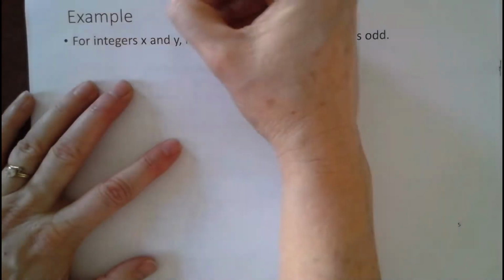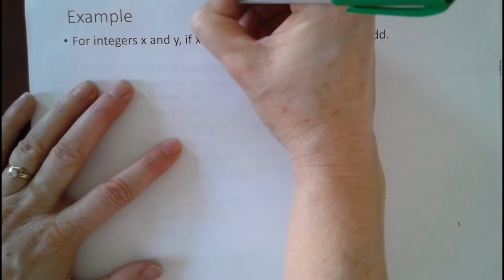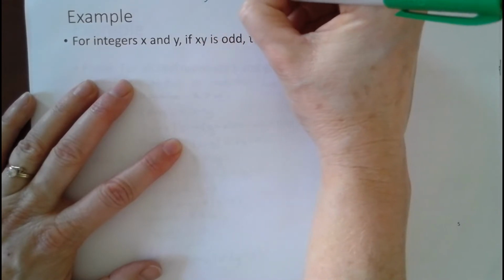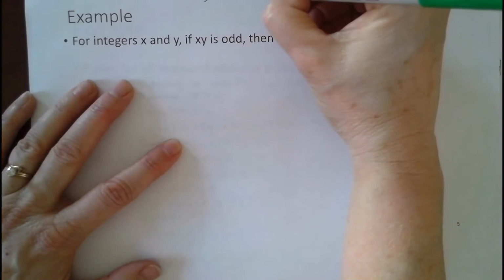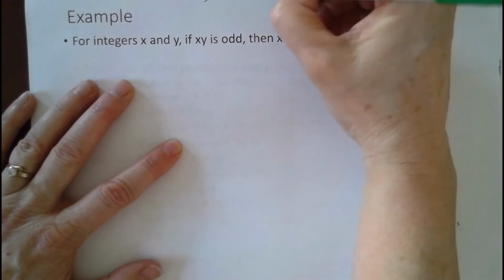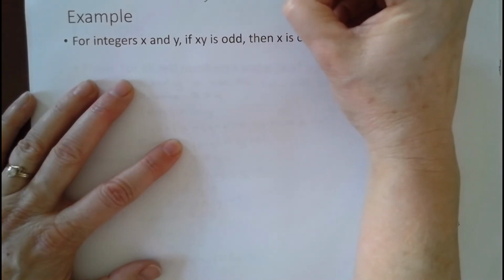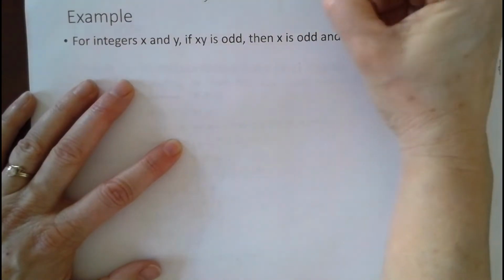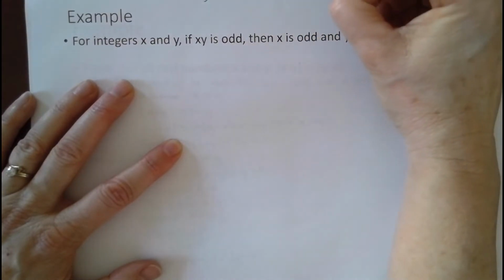Okay. So let's write this out. If xy is odd, then x is odd and y is odd.